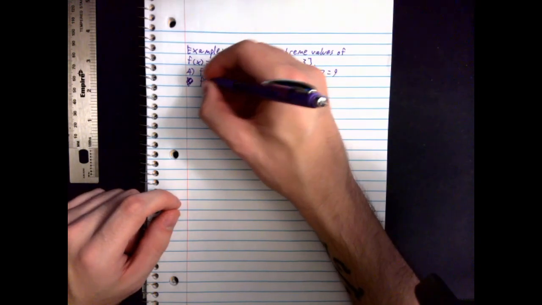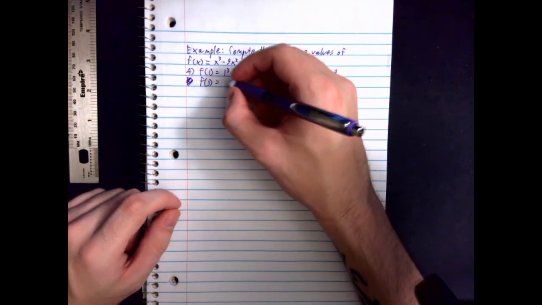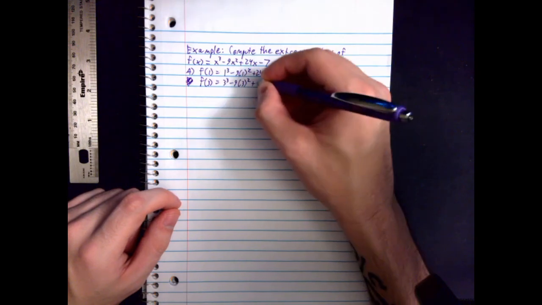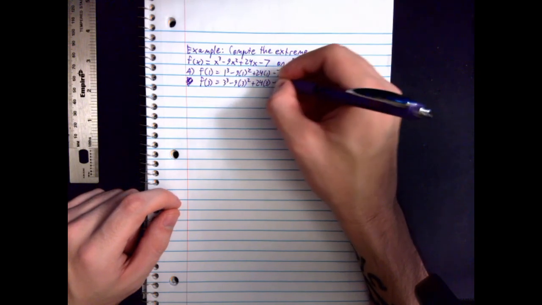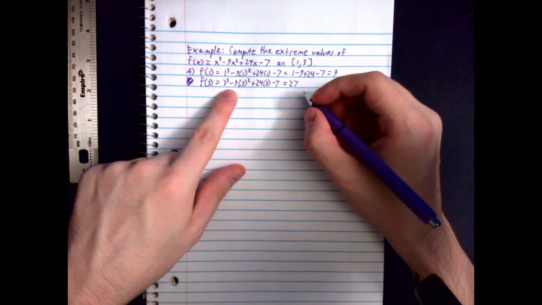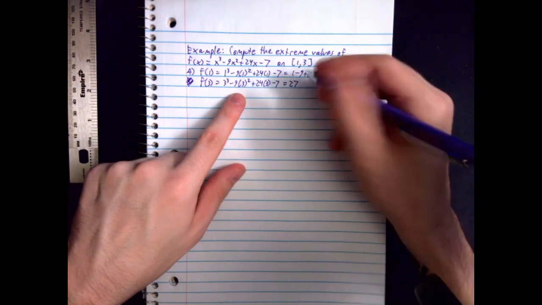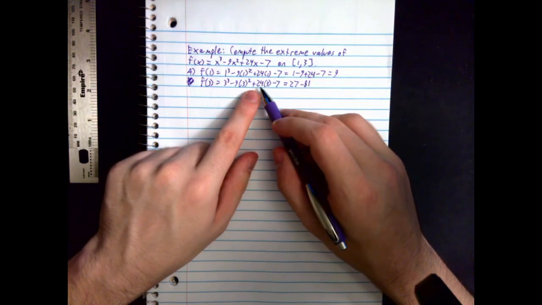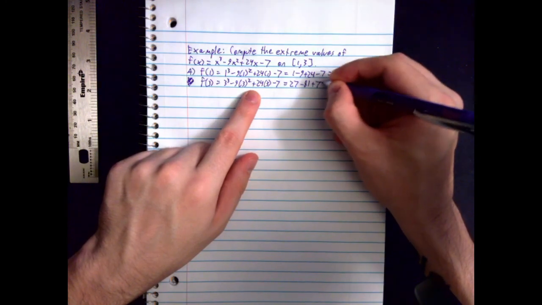Now let's do f of 3, a little bit more work this time. So f of 3 is 3 cubed minus 9 times 3 squared plus 24 times 3 minus 7. This is going to be 27 minus 9 times 9 is 81, plus 72 minus 7.